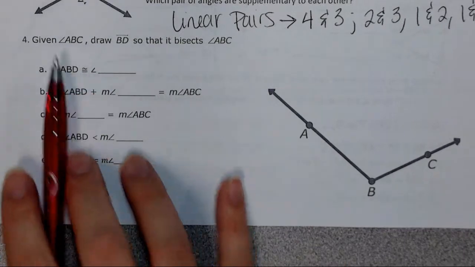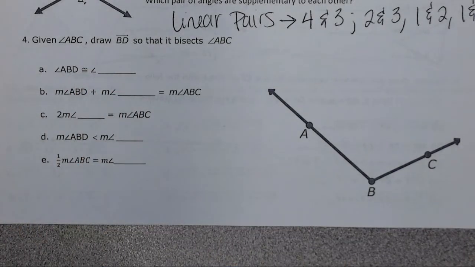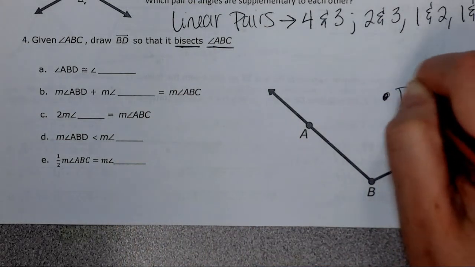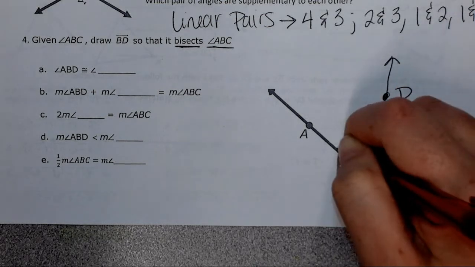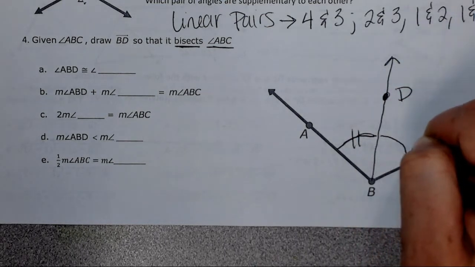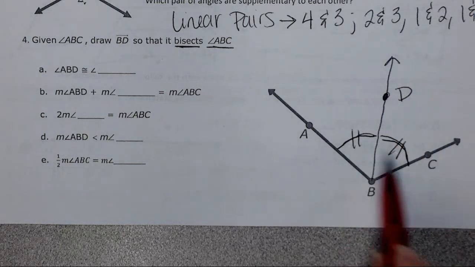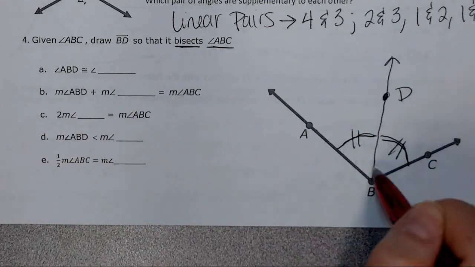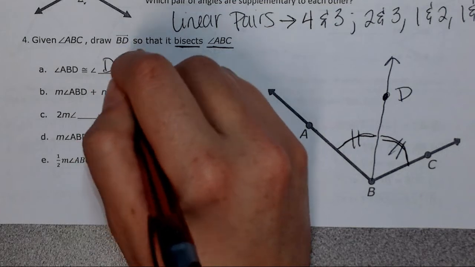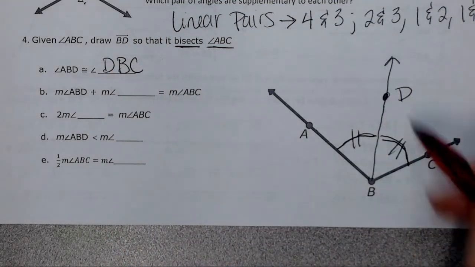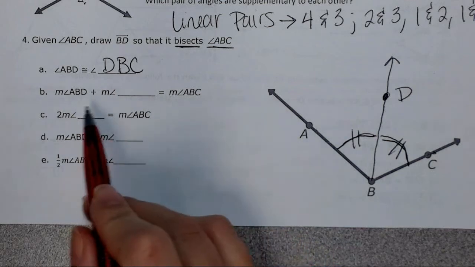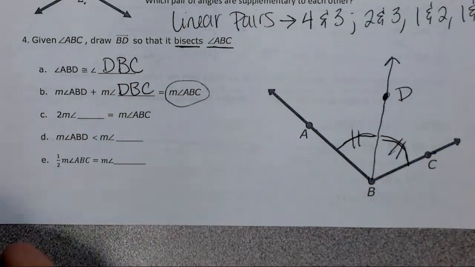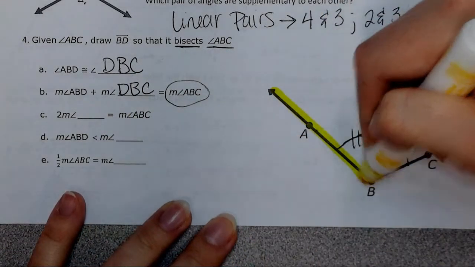Okay, given angle ABC, draw BD so that it bisects that angle. So bisect means to cut in half. So we're going to put D right in the middle. Okay, and then we need to make sure to label our diagram that this angle is congruent to this one. Okay. All right. So ABD would be congruent to DBC, this angle here. ABD plus DBC make up ABC, which is the whole angle. Okay, this is our big angle.